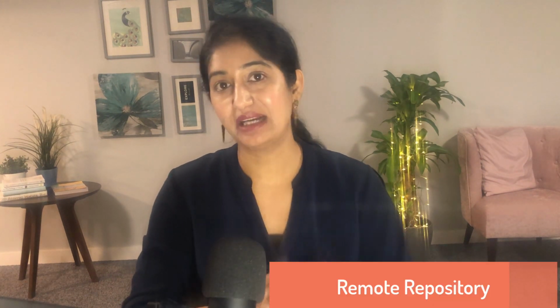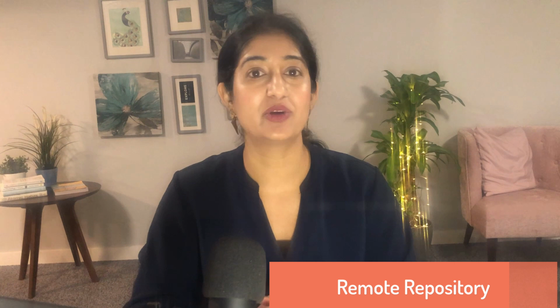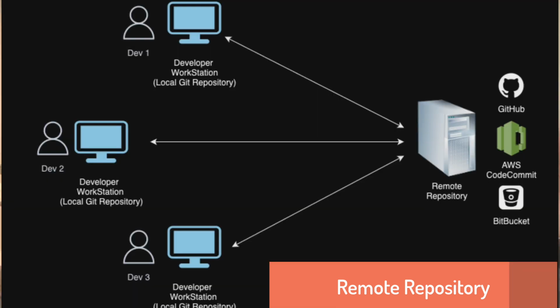On the other hand, the remote repository, often hosted on repository management platforms like GitHub, AWS CodeCommit, Bitbucket, or GitLab, which we have discussed in a previous section. A remote repository is like a shared space accessible to multiple contributors. It's where you store your project online, allowing others to view, contribute to, and collaborate on your work.